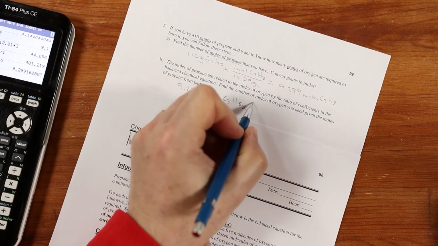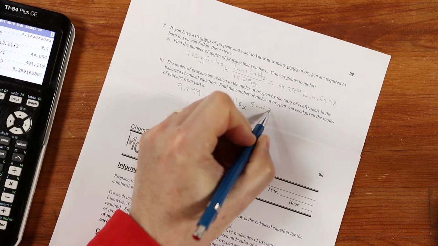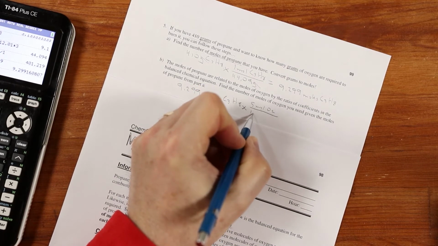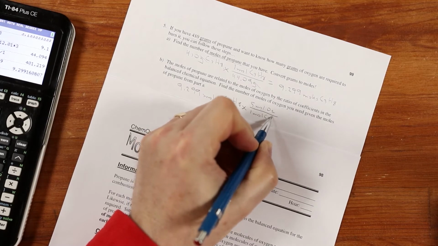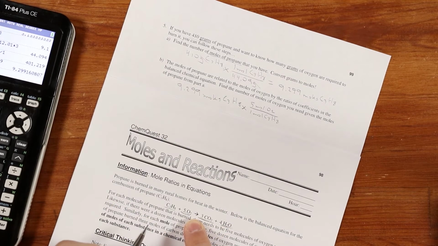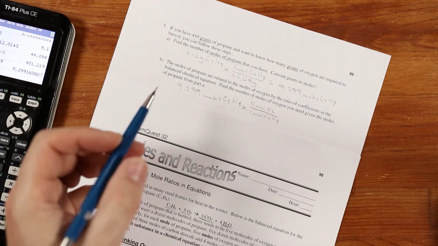So in this case, I have 5 moles of oxygen for every 1 mole of C3H8. Okay?